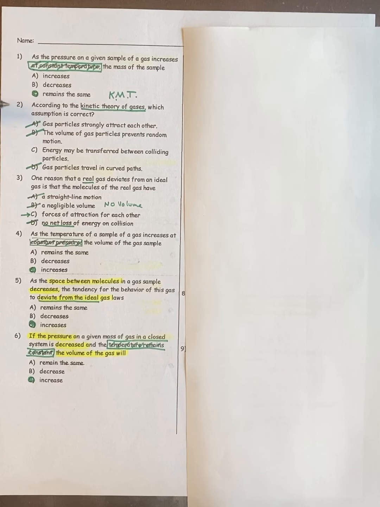All right, so gas particles strongly attract. No, they have no attraction. The volume of the gas prevents random motion. No, they move rapid, random, and straight. D, gas particles travel in curved paths. No, rapid, random, straight. C is your answer because it's the only one that's true. Energy may be transferred between colliding particles. Now, if you notice, they didn't mention the with or without loss part. That's fine. For these types of questions, C is the most correct answer. It's the only one. If they would have said with loss, then I would say that C would be incorrect and there'd be no right answer, but C is the most correct.